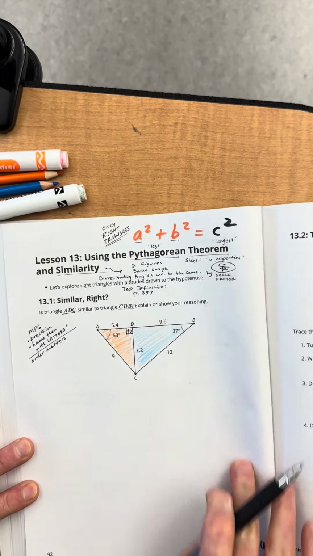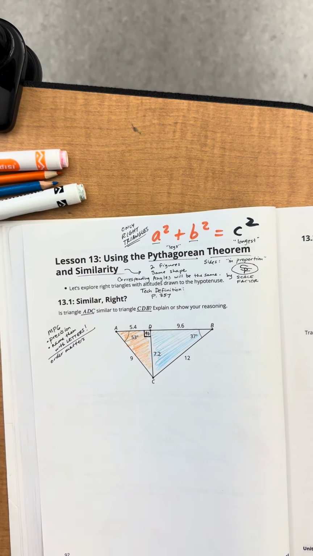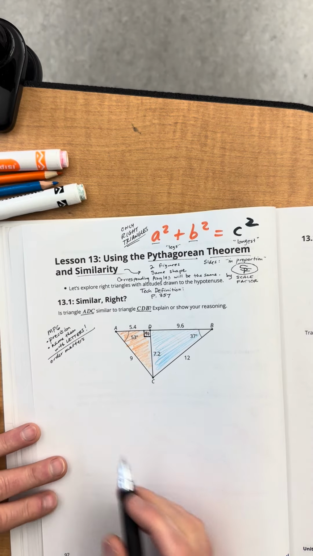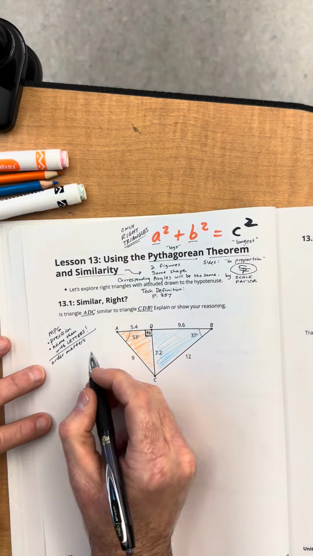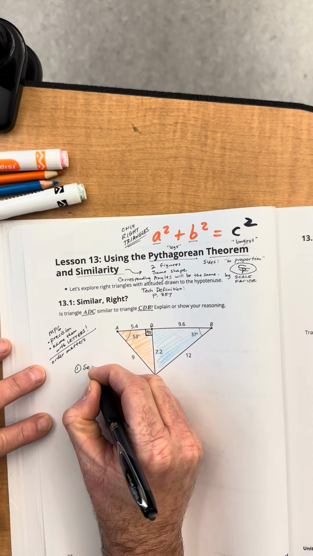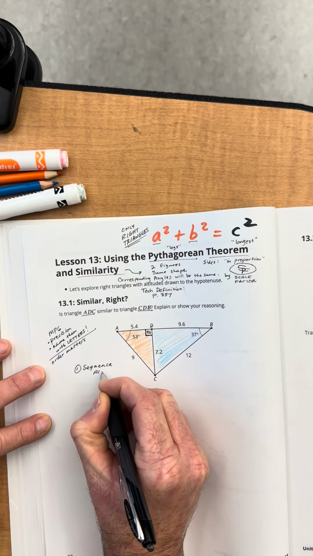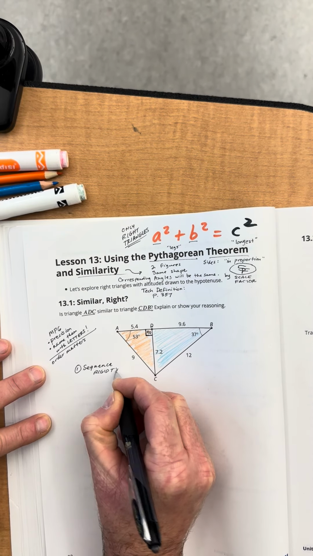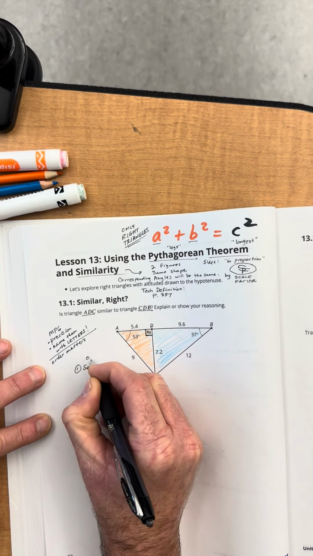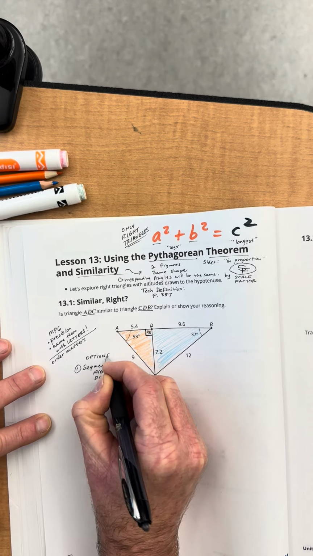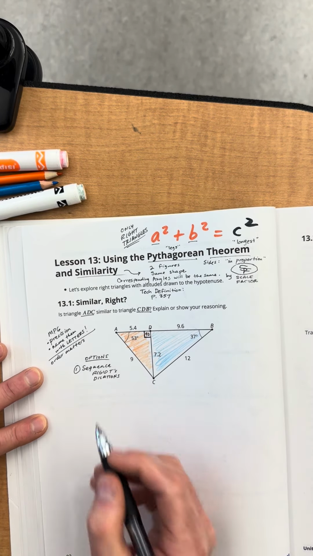So, here we go. Is triangle ADC similar to triangle CDB? On this one, you could go with the sequence. That's option 1. Show the sequence of rigid transformations and dilations.